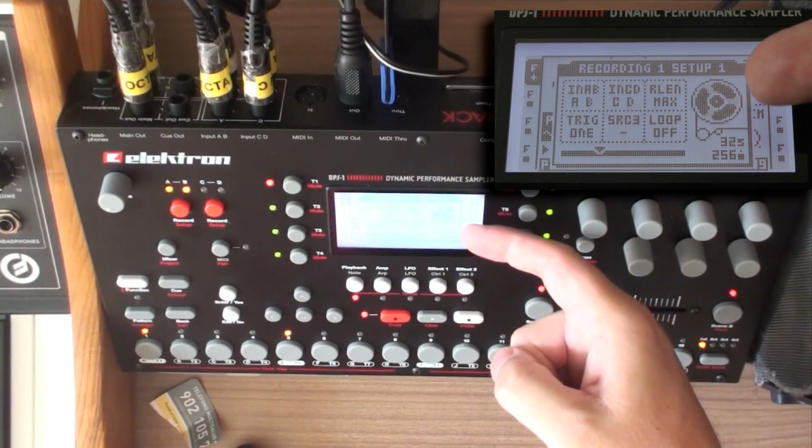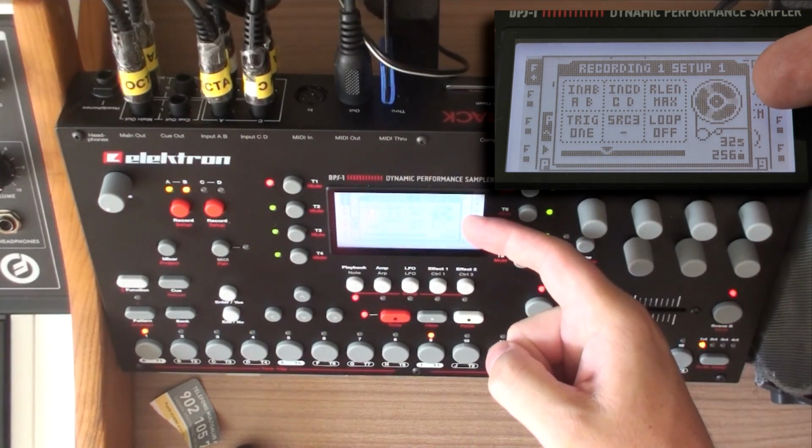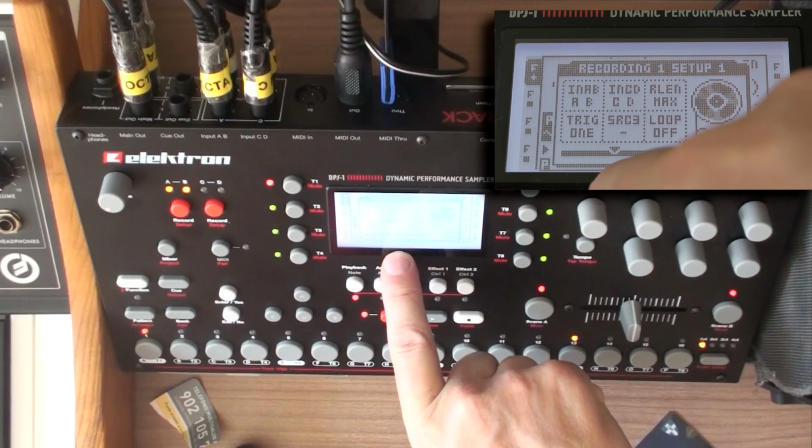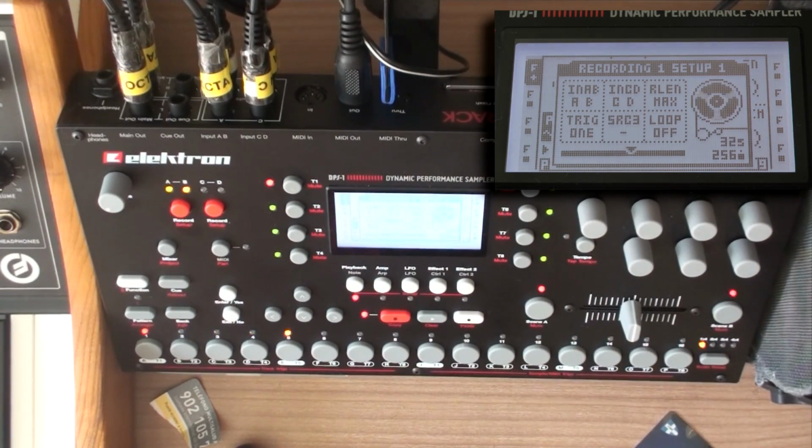And we can see here that it's functioning and recording, and we can see where we are here. And because it's a recording trigger, it will stop on its own, even though the sequencer will keep playing.